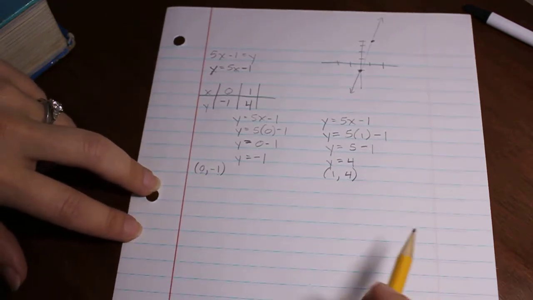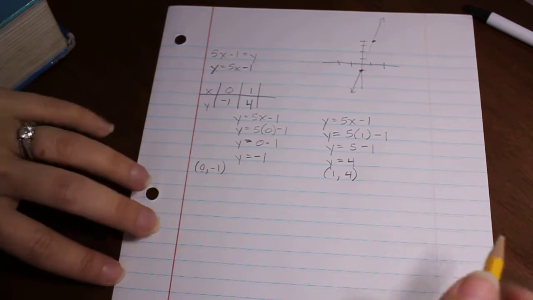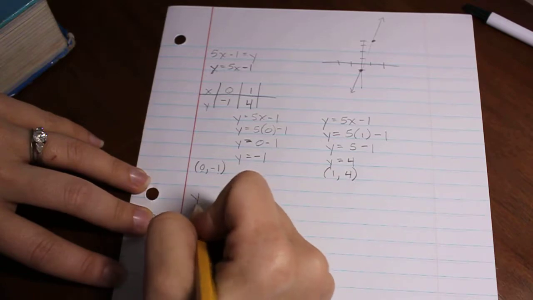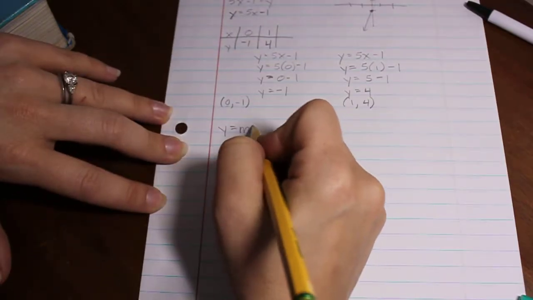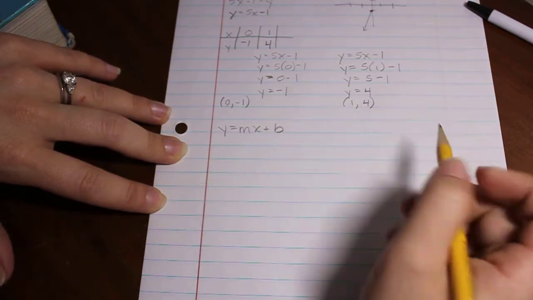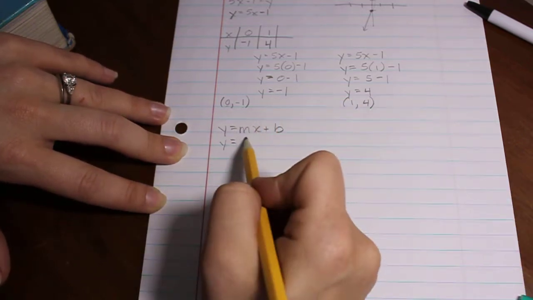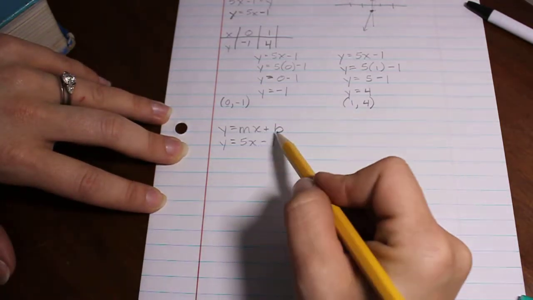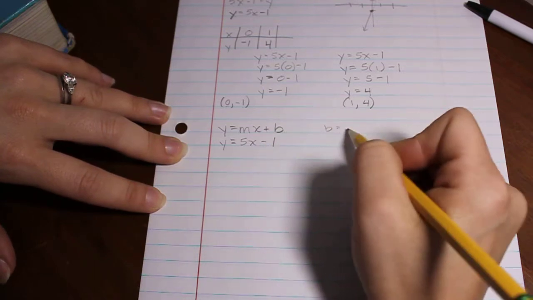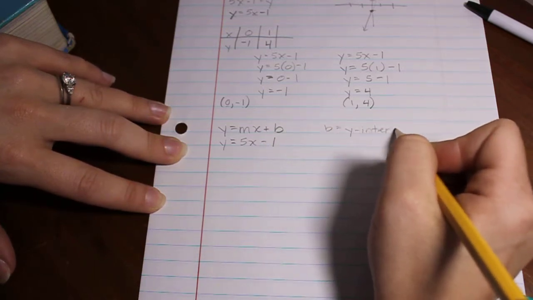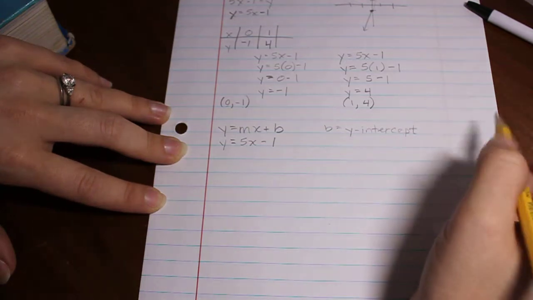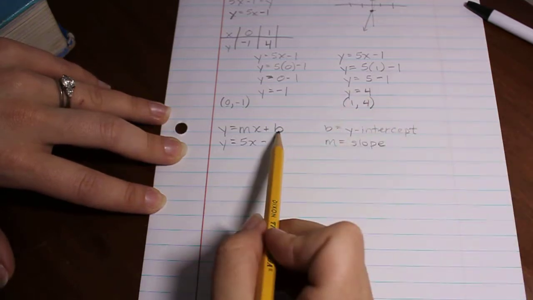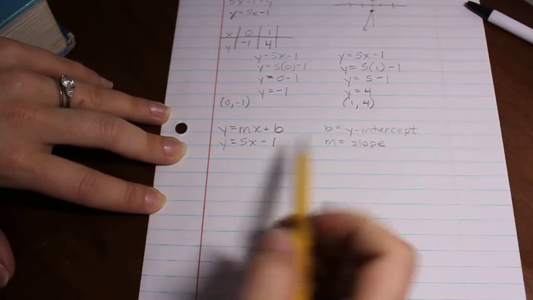Now another way we learned today to graph the line is by using the slope-intercept form, y equals mx plus b. So if y equals 5x minus 1, that means that b, the y-intercept, is where the graph of the line crosses the y-axis. M is equal to the slope. So the y-intercept is negative 1.